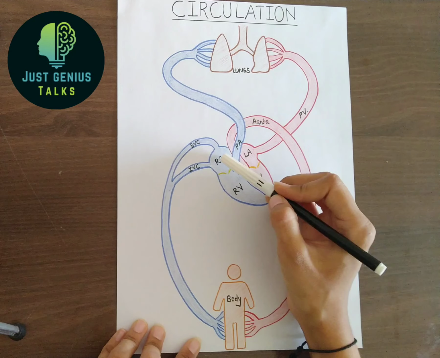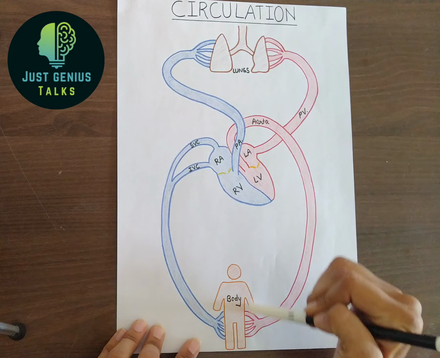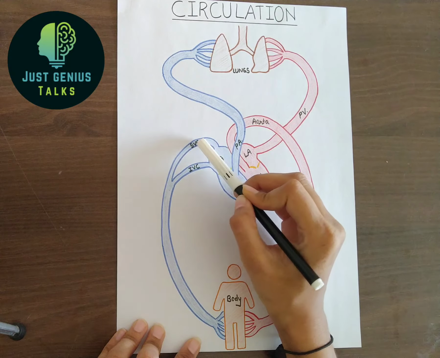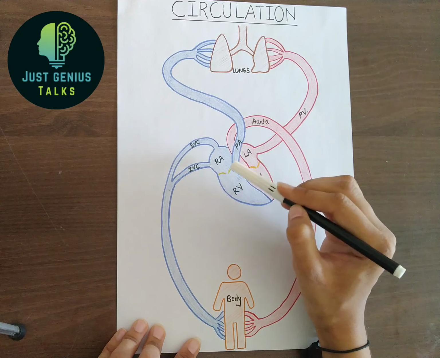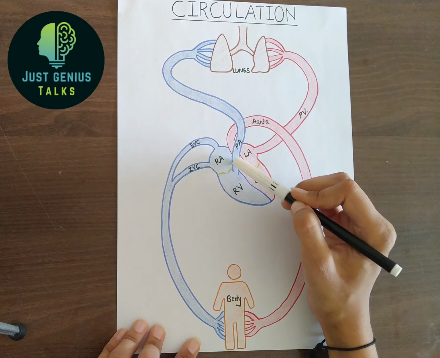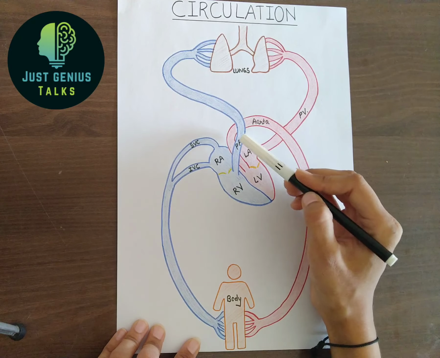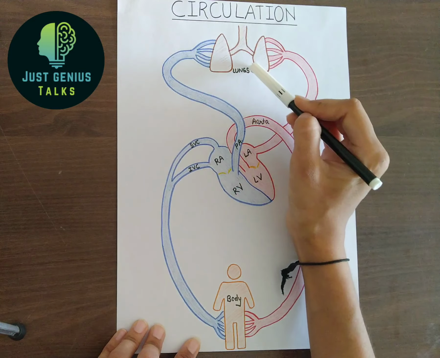Once again, the right atrium receives the deoxygenated blood from the whole body through the superior and inferior vena cava. Then it enters the right ventricle through the tricuspid valve, and from the right ventricle the deoxygenated blood enters the pulmonary artery and goes into the lungs.